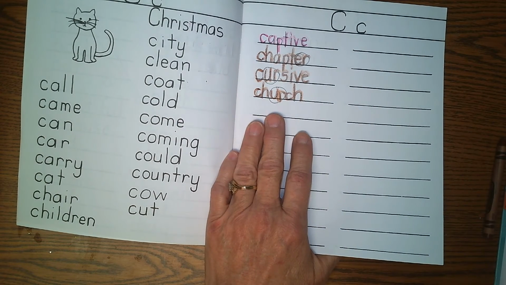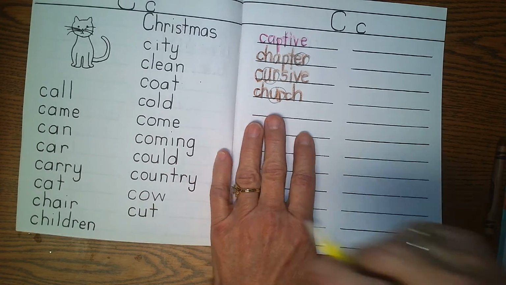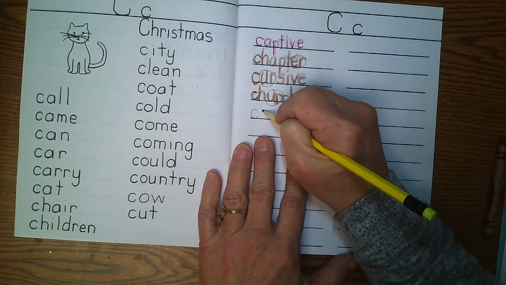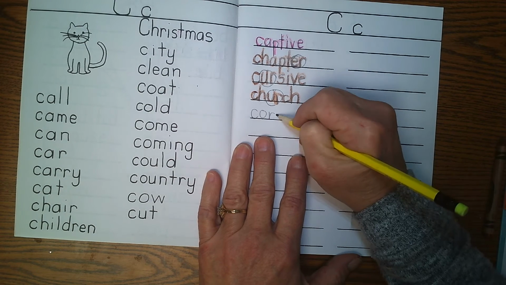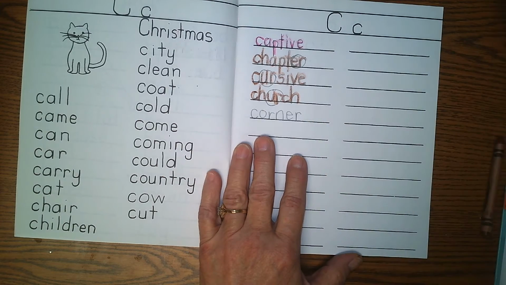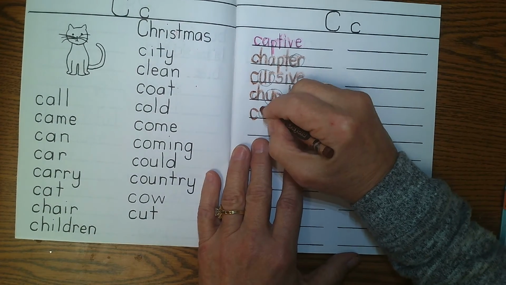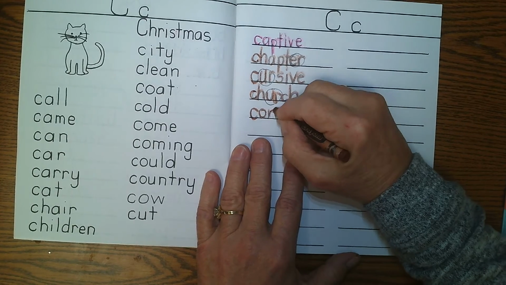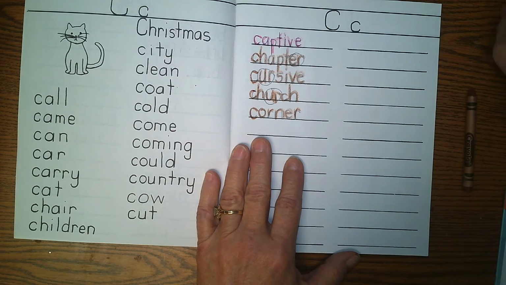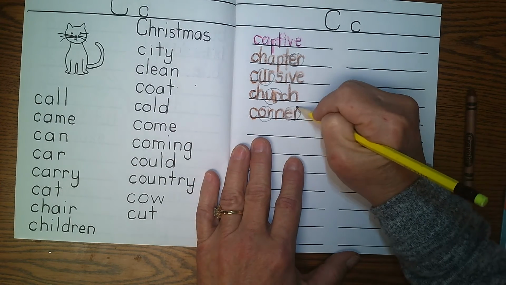And we have the word corner. I crossed the street at the corner. It's not over here. Corner. C-O-R-N-E-R. Corner. And trace over it. And I'm going to go back with my pencil. I'm going to circle the O-R and the E-R. Corner.